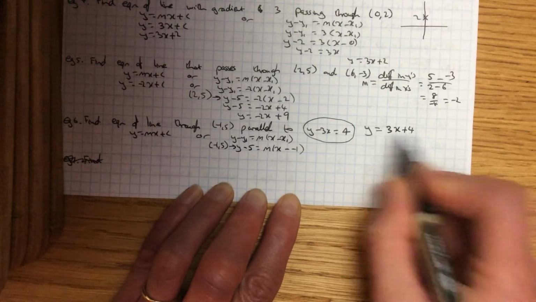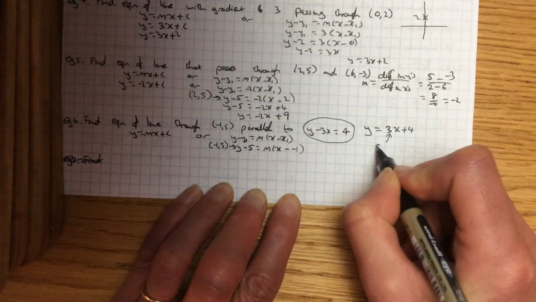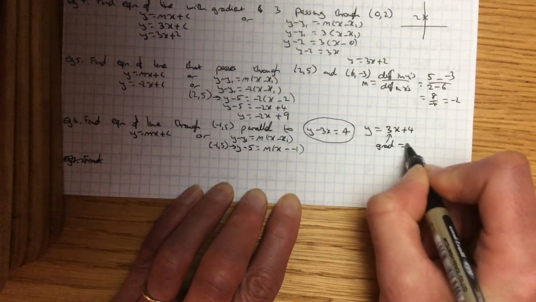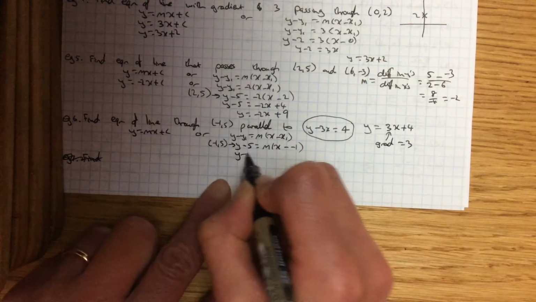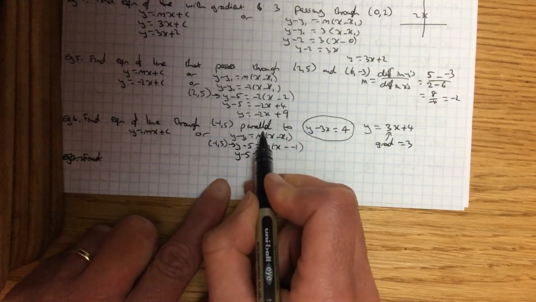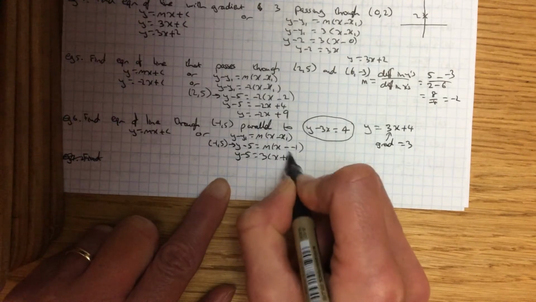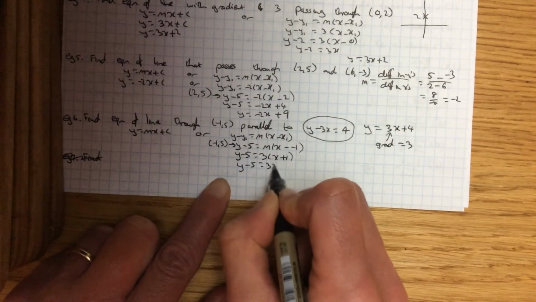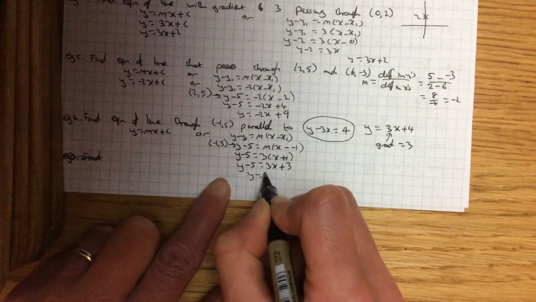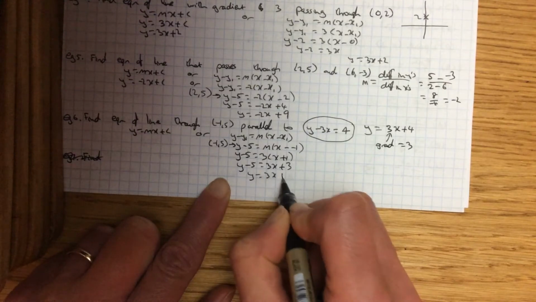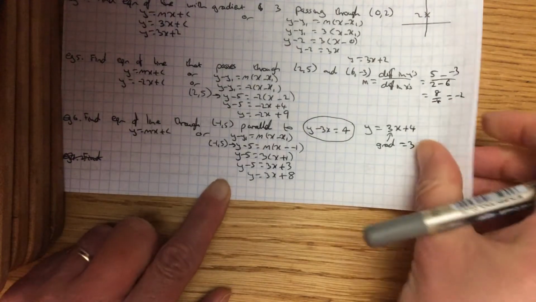So I have got y equals, and remember the gradient is in front of the x, the gradient is 3. So just over to my wee equation. This line is parallel, so it's going to have the same gradient. So 3 times x plus 1. Y minus 5 equals 3x plus 3. And bring your minus 5 over as an add. Y equals 3x, add 8.